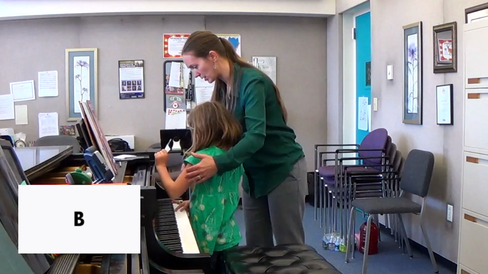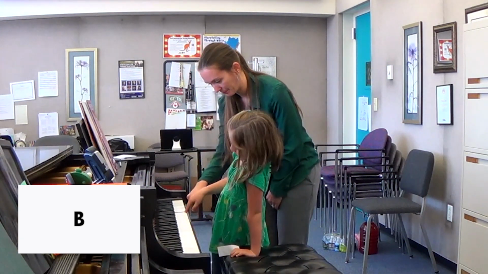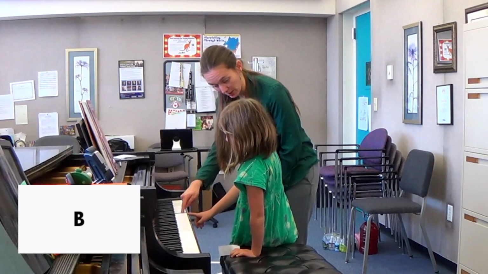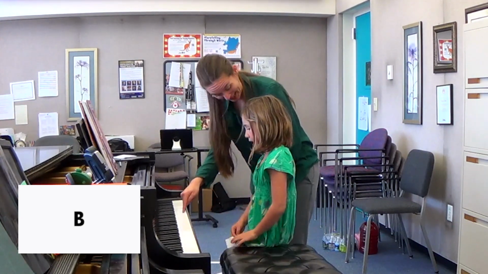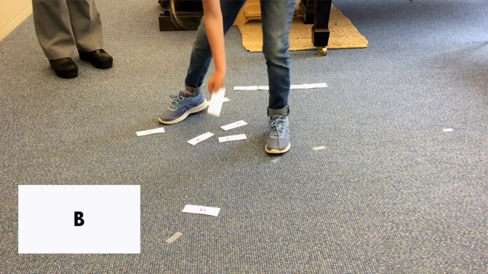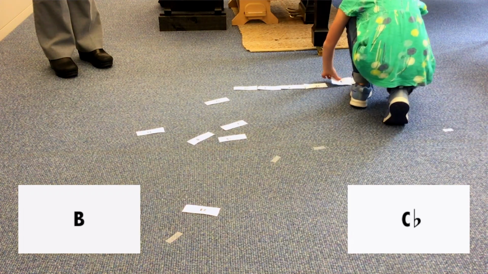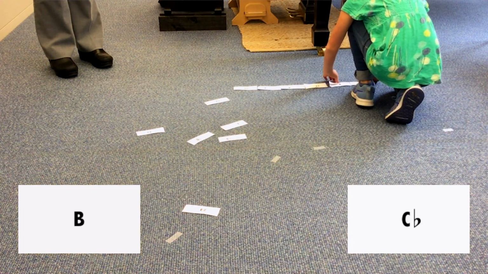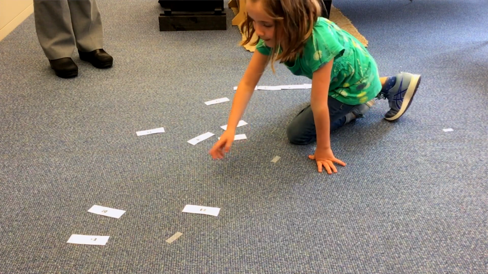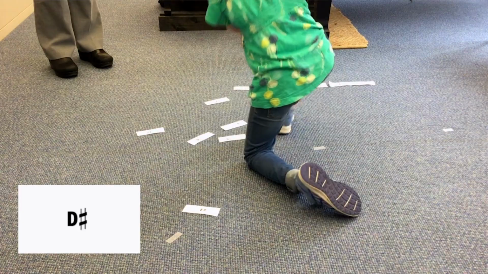Okay, so hold on, let's look at this again. What's the next key lower from C? B. So another name for this is C flat. There you go. Find another one. D sharp. Play it on the piano.